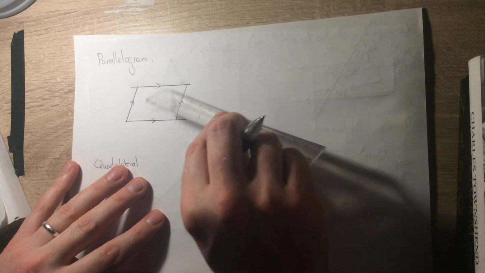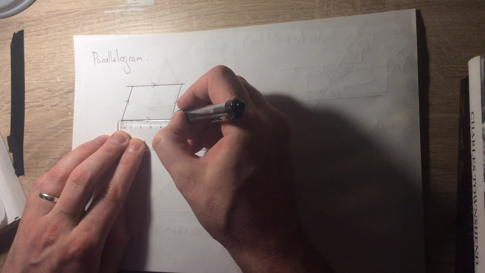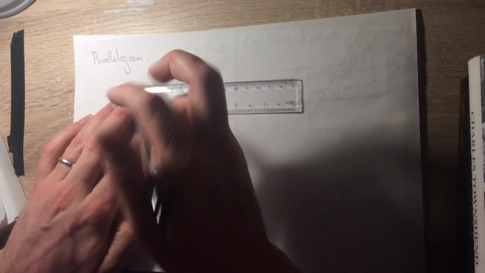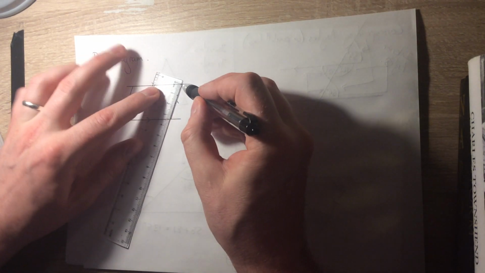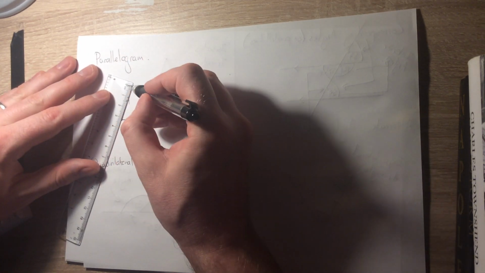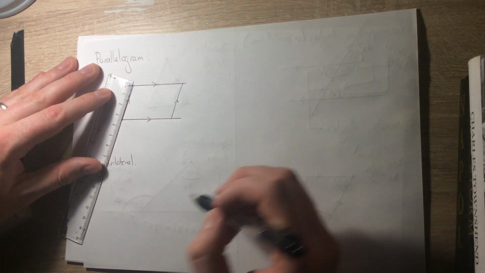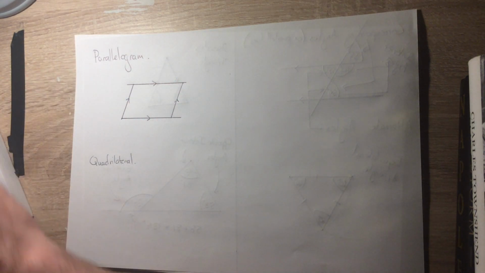Okay, a few things about a parallelogram. Opposite sides are parallel. Well, we've just drawn that. Opposite sides are equal. So from here to here, that's bang on 5 centimeters. And from here to here, 5 centimeters. Okay, here to here looks like 3.4 centimeters. And here to here, 3.4. Again, you'll get different answers, but the opposite sides should be the same.